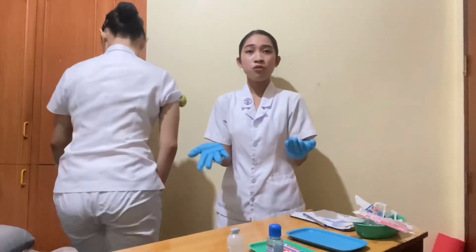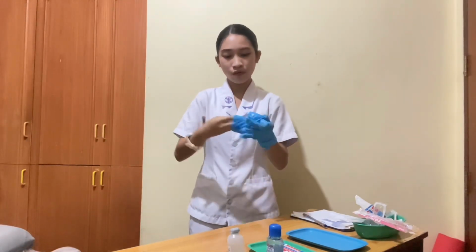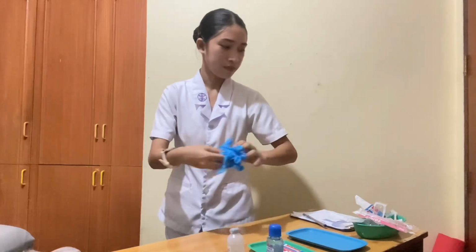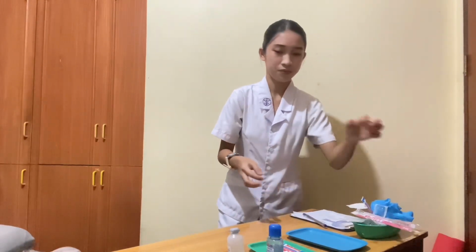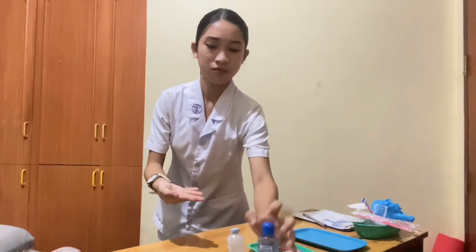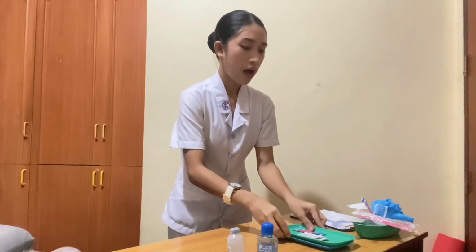Now I'm going to remove and discard the gloves, perform hand hygiene, and do aftercare of the equipment. After that, document all relevant information of the procedure done.